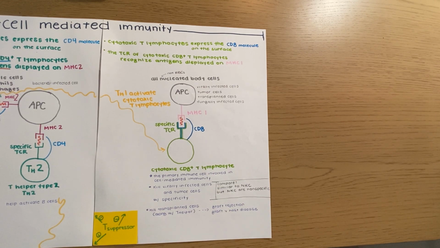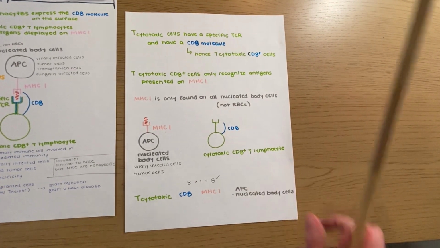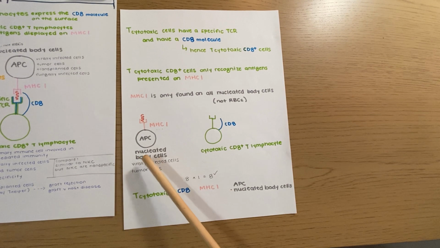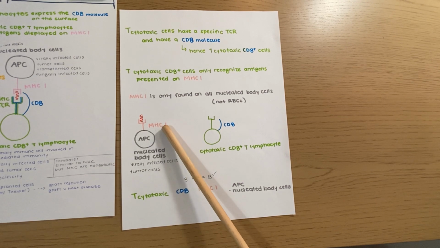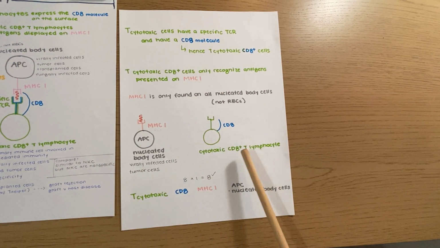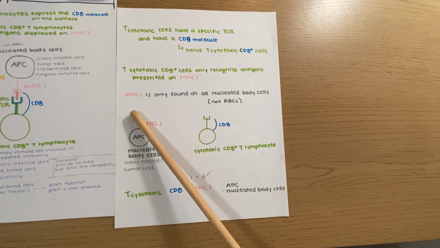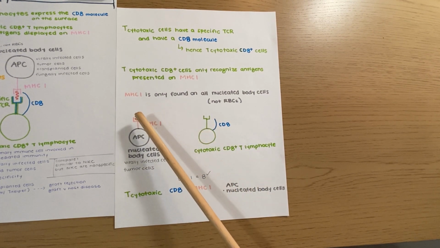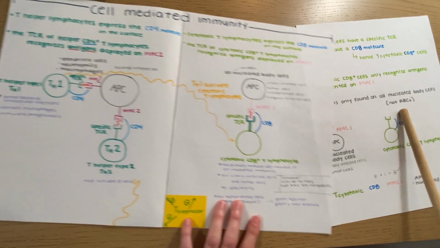So then that can be illustrated here. There's an antigen-presenting cell that could be any infected nucleated body cell, and it presents an antigen on an MHC1 molecule, and a cytotoxic CD8 positive T lymphocyte with a specific TCR that matches this antigen and that has a CD8 molecule can bind to this complex and recognize it and activate it with the help of T1.